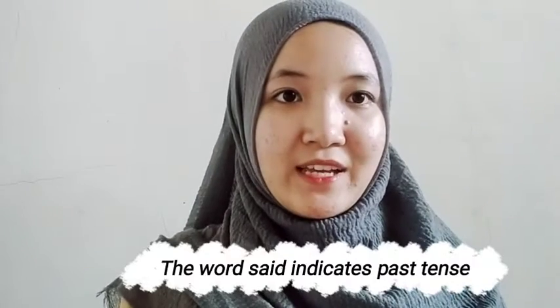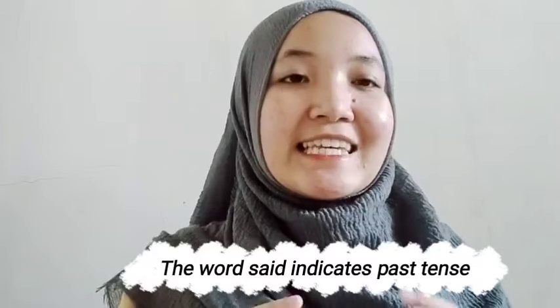Rosemary hit Matthew before the time of Matthew's utterance. If we look at the example, there's the word said. The word said here indicates past tense. Therefore, we can conclude Rosemary hit Matthew in the past.